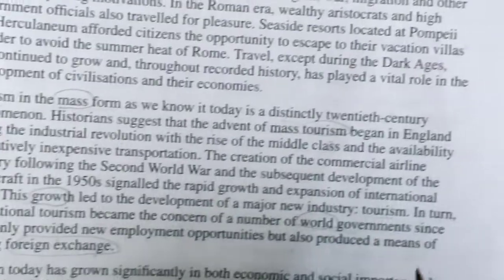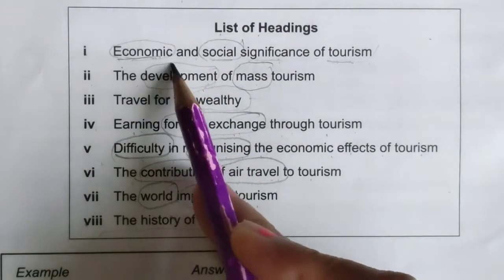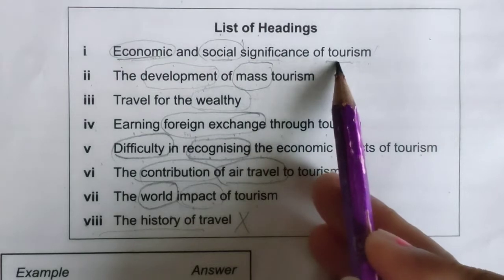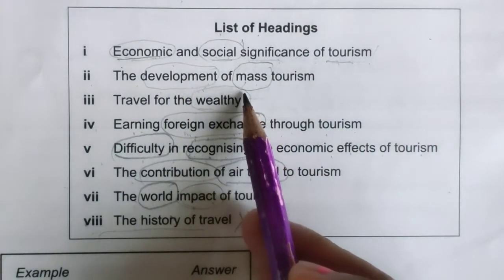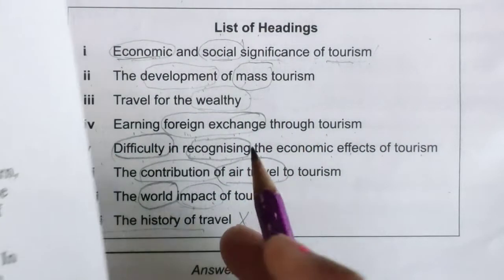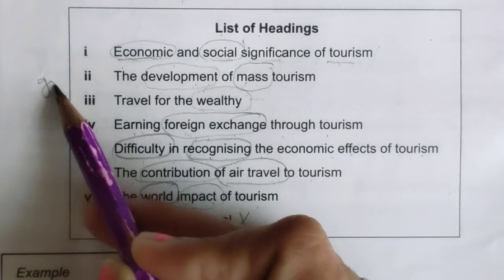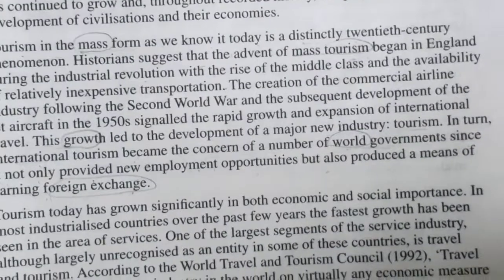Okay, let's go to the options here. So, social and economic significance of tourism? No. Mass tourism, yes, they are talking about mass tourism. Development is also a word there, so instead of development they are using growth. So growth of mass tourism.